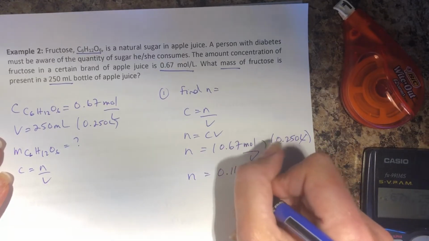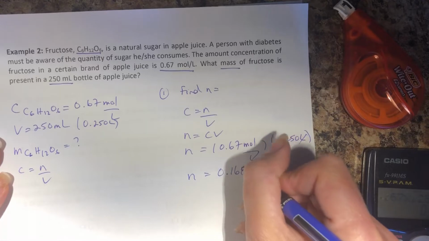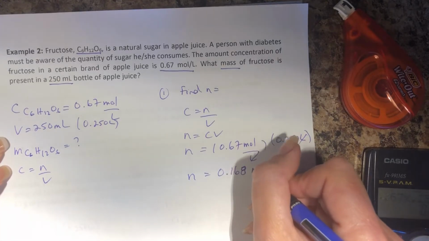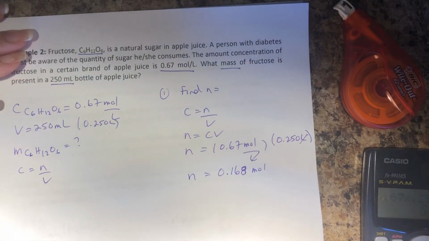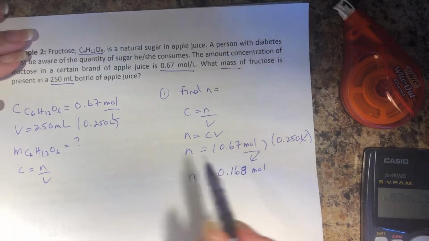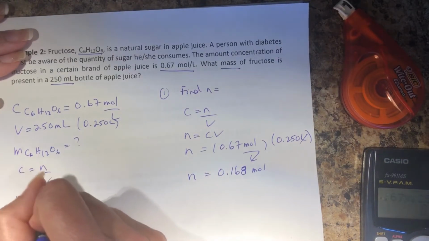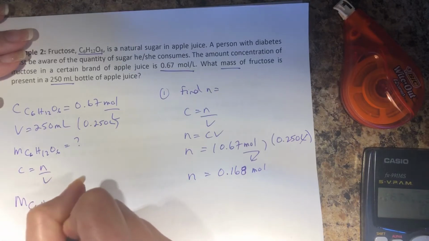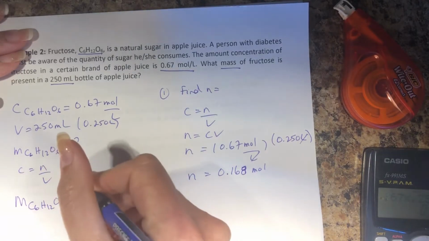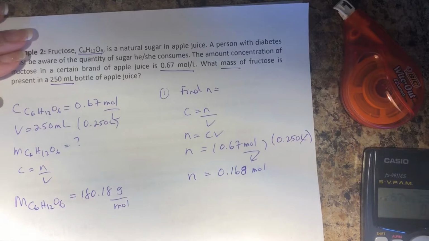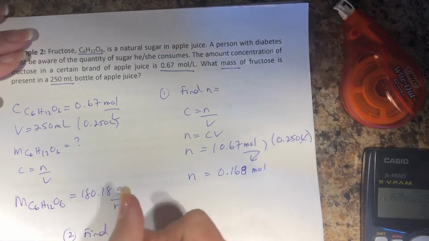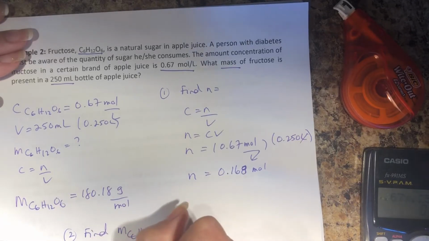0.168 moles. Oh, just moles, sorry. And now from there we are going to find our mass. We have our moles, so again we're going to need the molar mass of our substance. So the molar mass of C6H12O6 is equal to, I'm going to give it to you, you'd have to look it up, 180.18 grams per mole. And so we're finding our mass of C6H12O6.